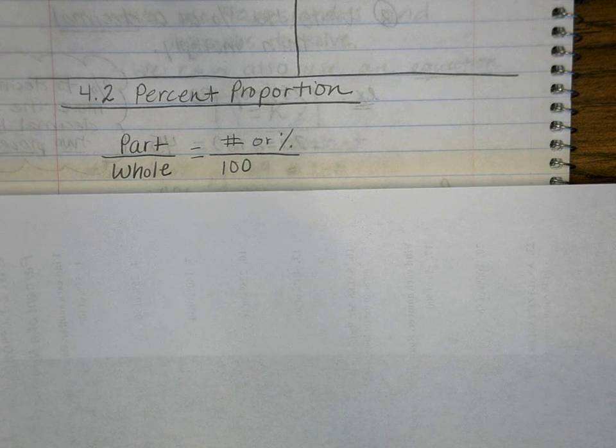So when we do these setups, they're all kind of the same setup. And right now it's confusing, but as soon as I give you some examples, you'll see what I mean. So part over whole, sometimes they abbreviate, like if you're looking at the examples in your book, they'll put P over W. That's just part over whole. So part of a number over whole of a number equals the number or percent over 100.